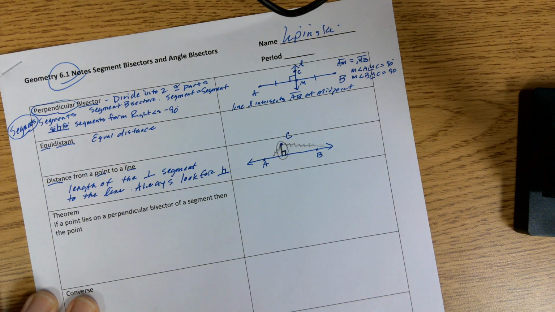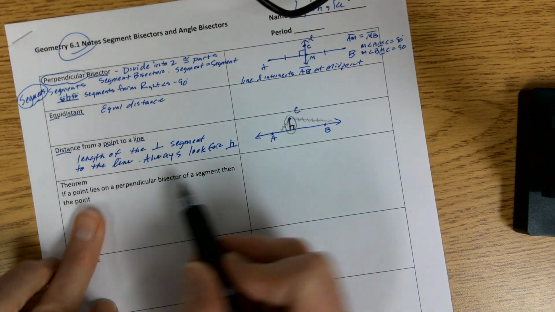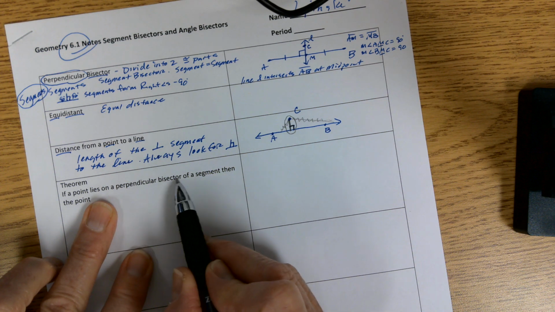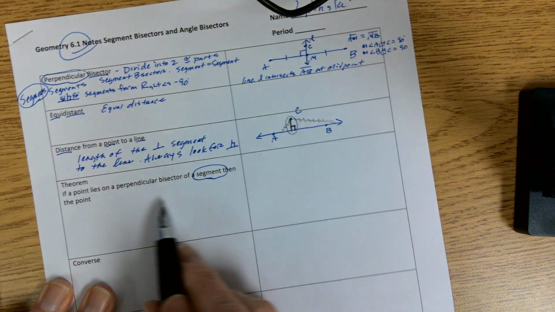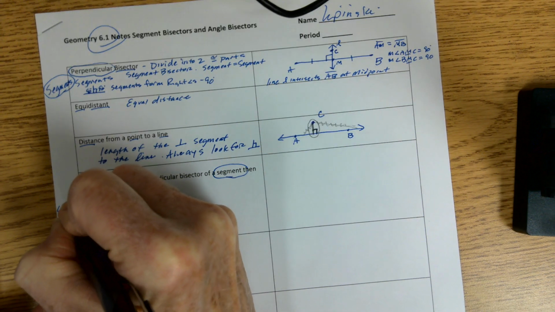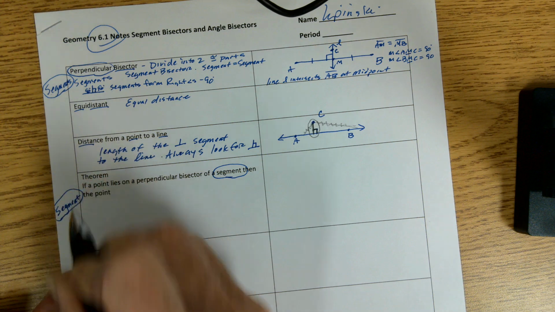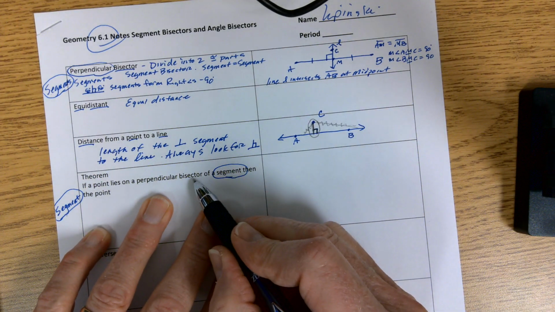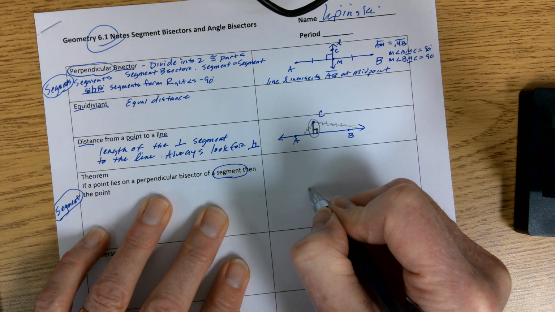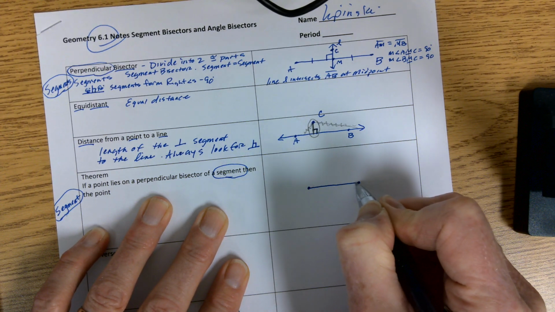Okay, now let's do the first theorem, okay? If a point lies on a perpendicular bisector of a segment, so this theorem is about segments. Okay, this is important that you understand that. So I've got a point that lies on the perpendicular bisector of a segment. Let's do this again. I've got a segment, we'll call it AB.